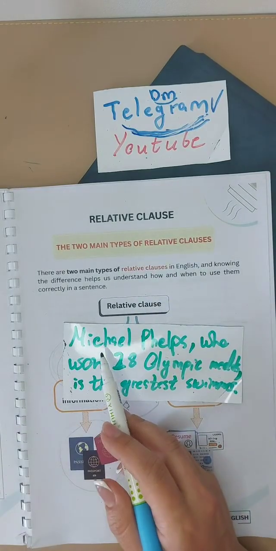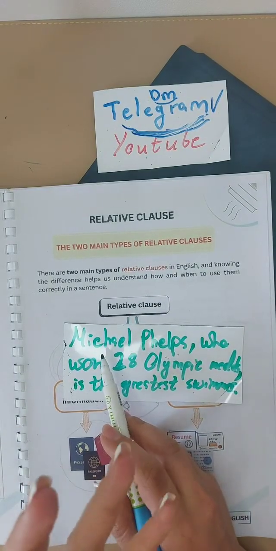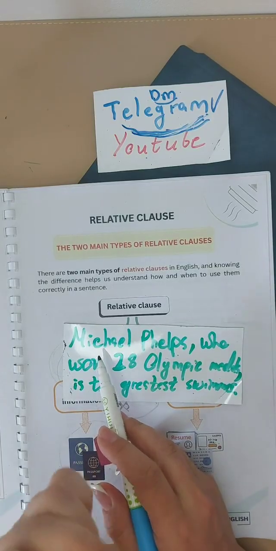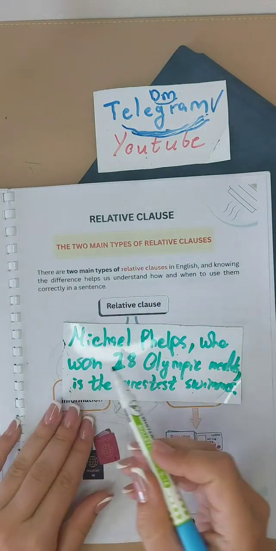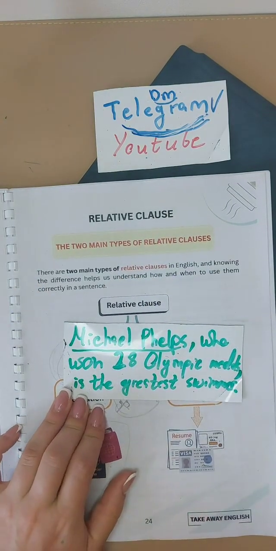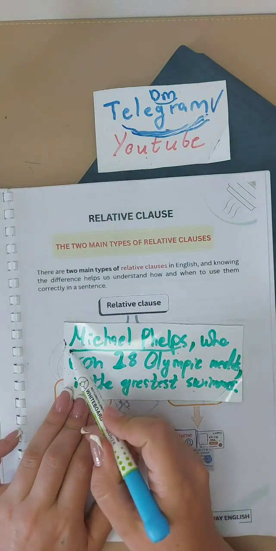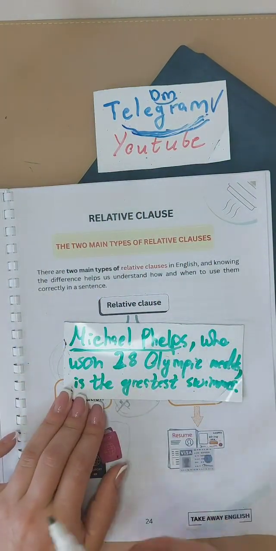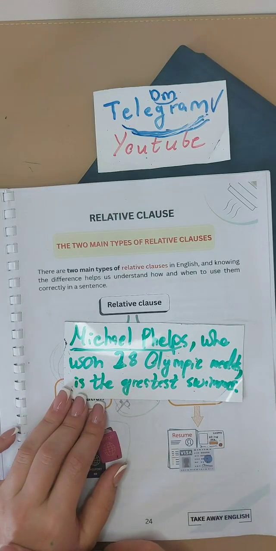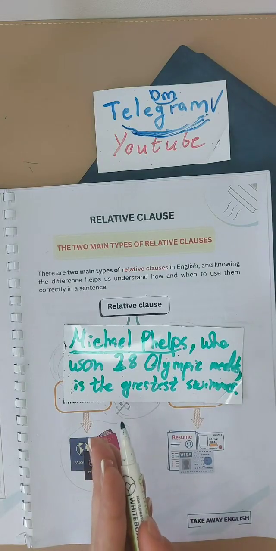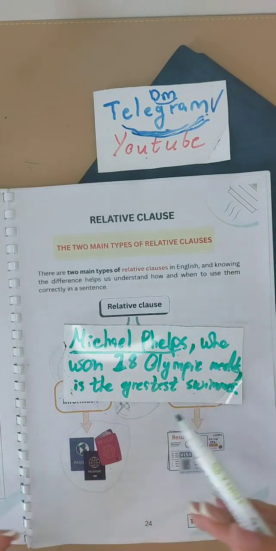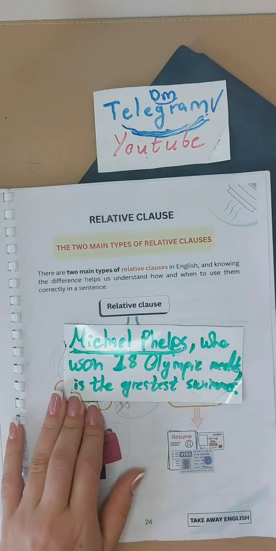When we start the sentence with a famous person's name, we usually do not need essential information to identify them, okay? Unless you know 5 Michael Phelps, there are 5 of them, and you want to identify which one, okay? But still, he is a famous swimmer. And grammar doesn't care about if you know him or not.